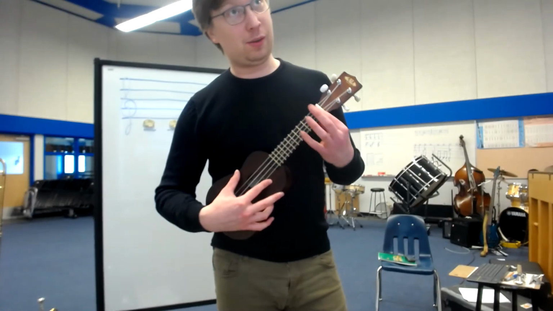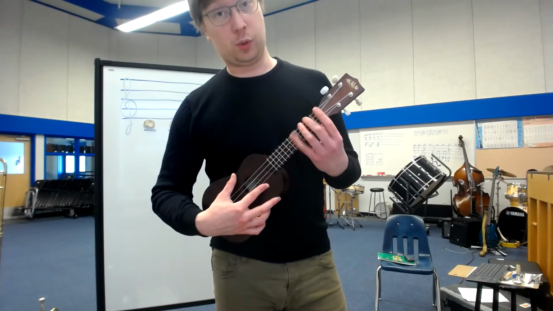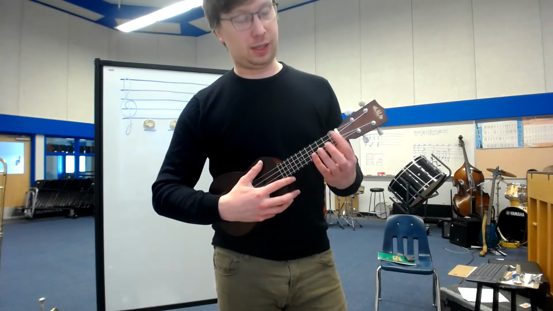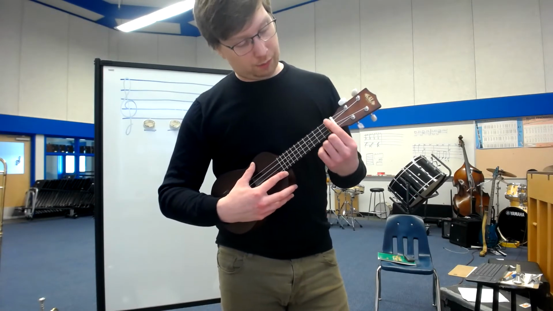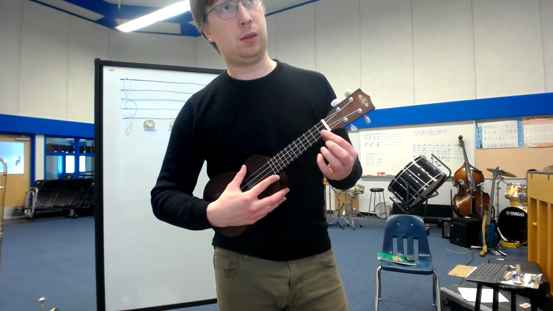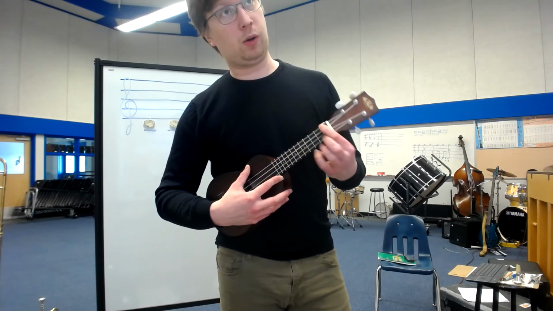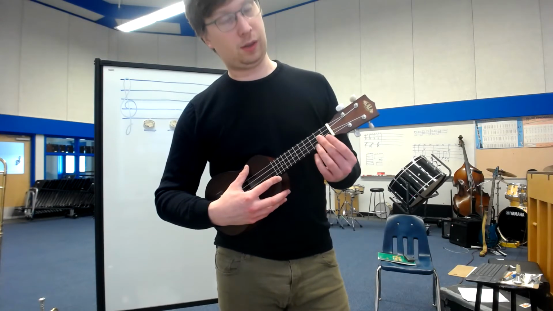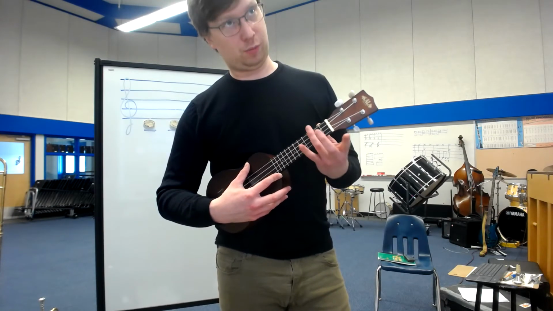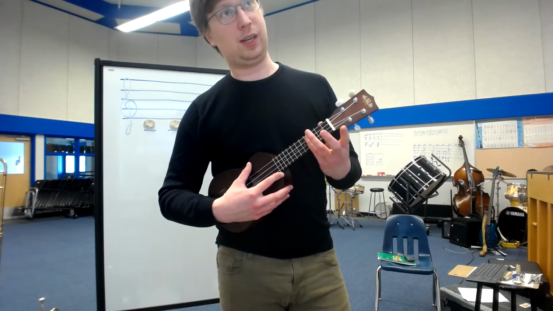Whenever we play any note when we're doing melodies, it's a little different from chords, but when we're playing melodies, anytime we have to play something in the first fret, whether it's this string or this string, we always use our pointer finger. If it's on the second fret, we use our middle finger. Third fret, ring finger, and fourth fret is pinky.